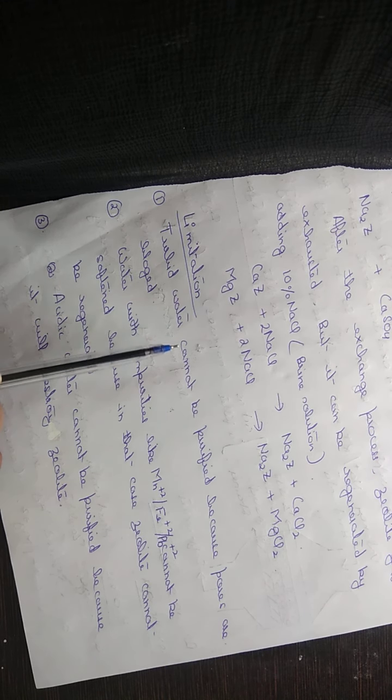Now, this method has some limitations. The first limitation is that turbid water, in which colloidal particles are present, cannot be purified by this method. Why? Because the pores of zeolite are blocked by the presence of colloidal particles. Second is water containing impurities like manganese, iron, lead. We cannot purify this water with zeolite because in that case we cannot regenerate the zeolite. Then the third limitation is acidic water. If water is acidic, we cannot purify it using zeolite because acidic water is going to destroy the zeolite.